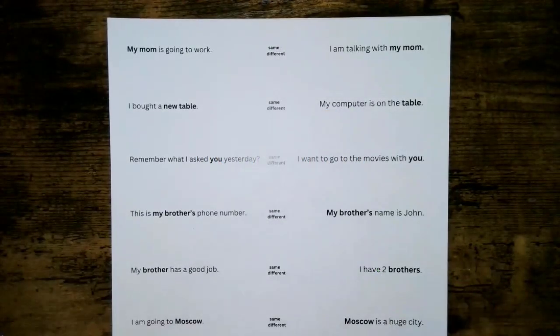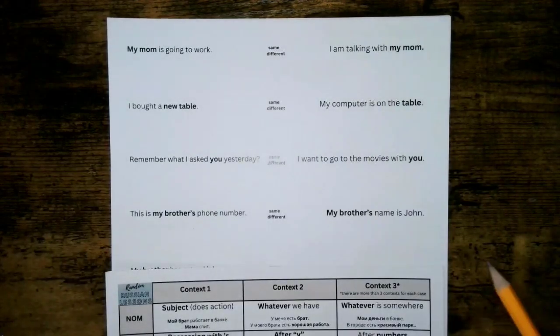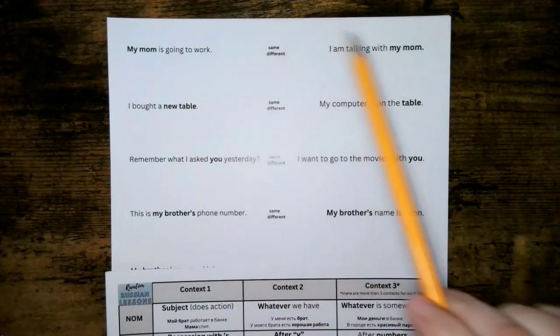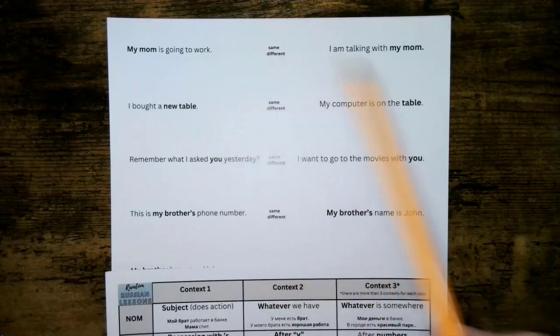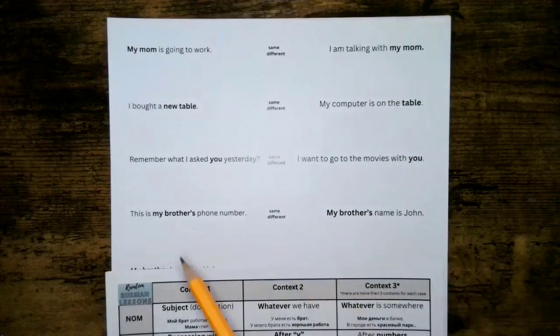Okay, so here are our sentences, and here are our contexts. So once again, our goal is to decide if the word in bold is in the same case in these sentences or in different cases. Okay, let's take a look.